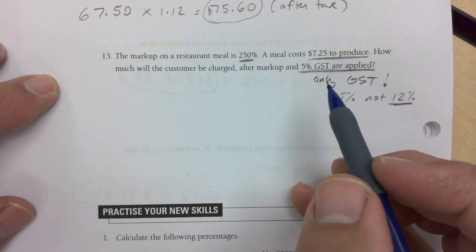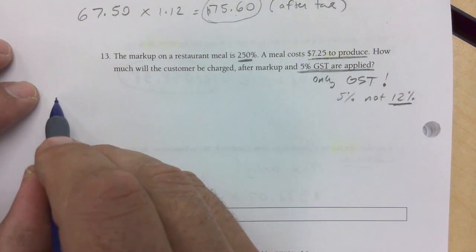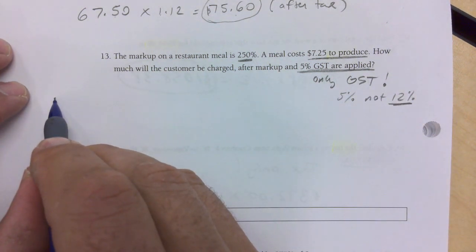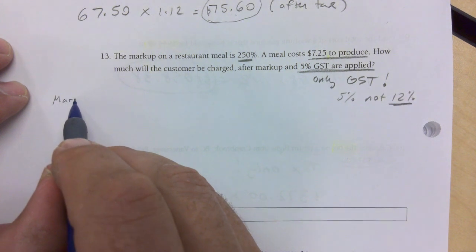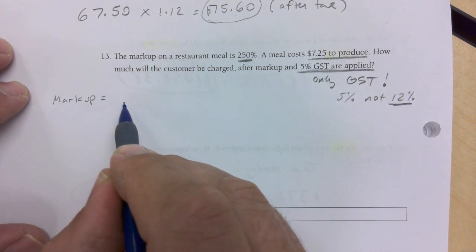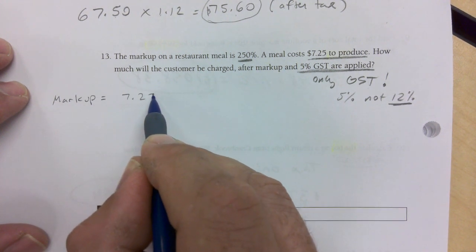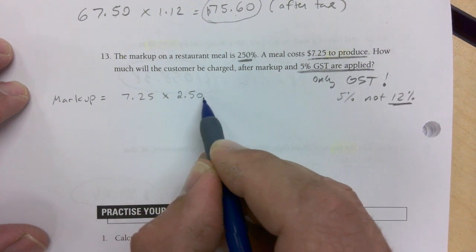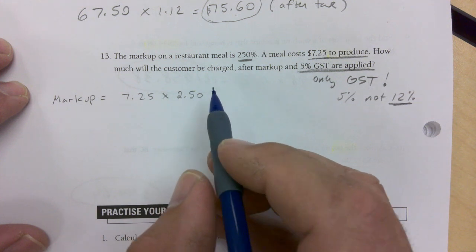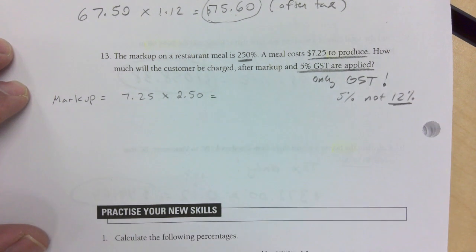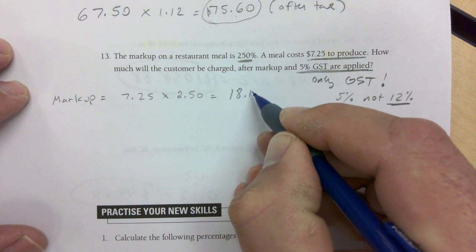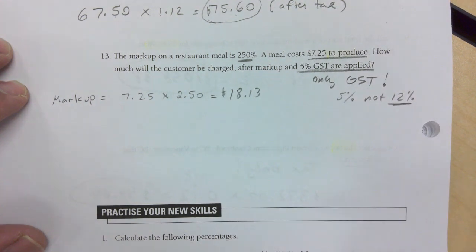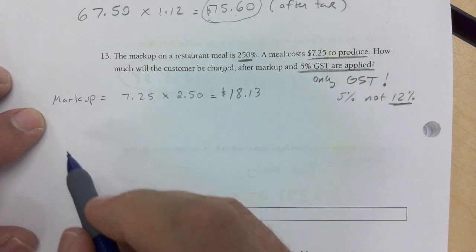So that's basically what we call our wholesale. So to determine the markup, we're going to take the wholesale price and multiply it by 2.50. That's 250 divided by 100. And that is 18.13. That is marked up. Okay.